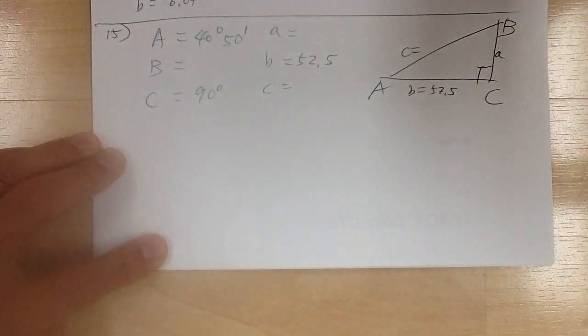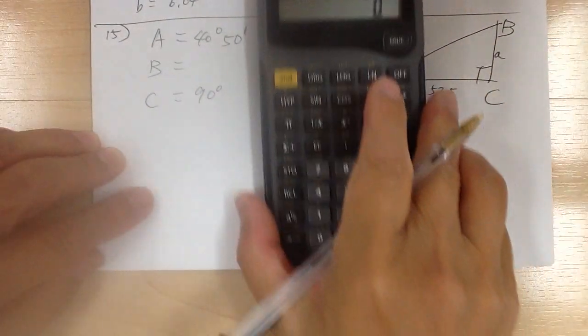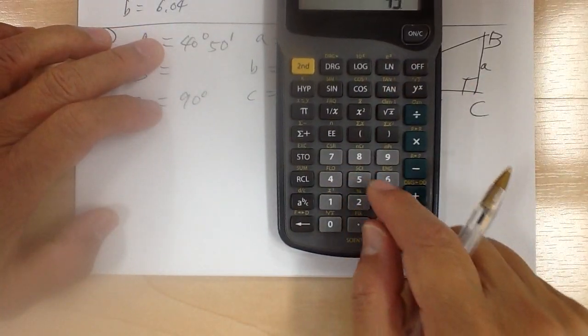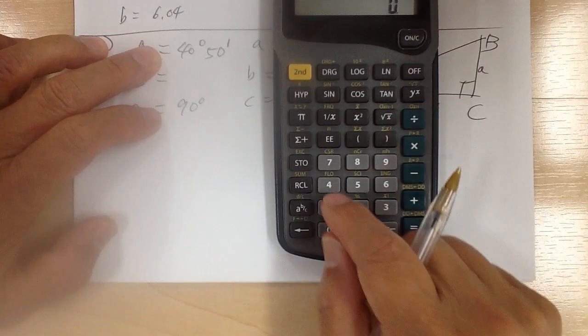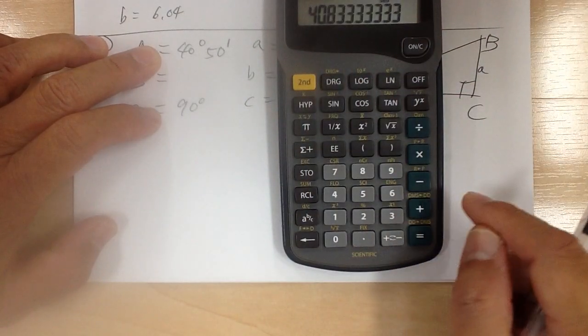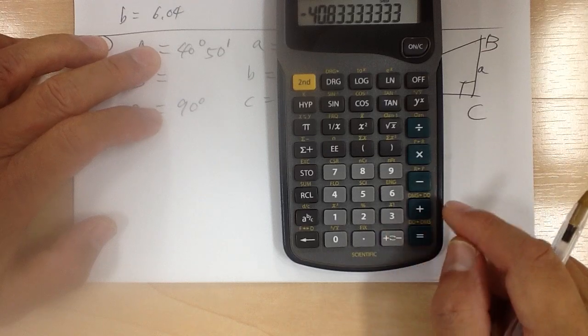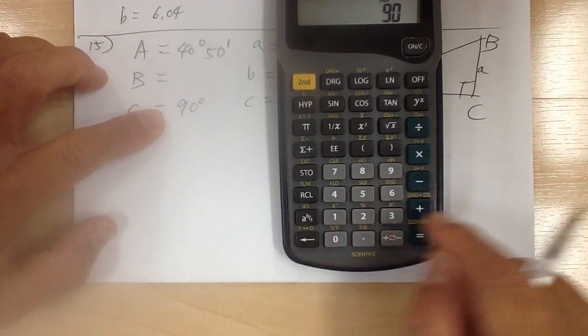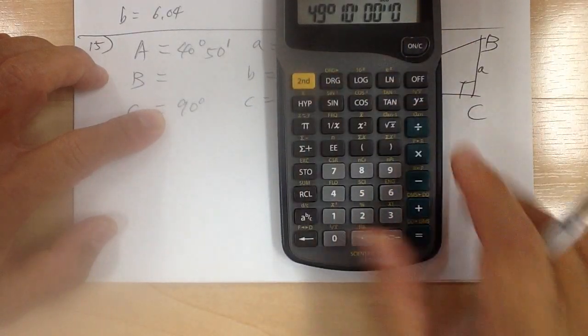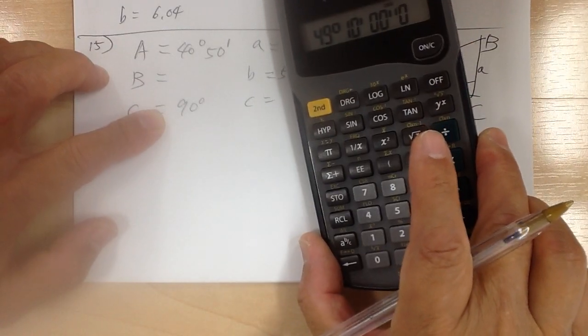So first let's go and get the angle B. So 40.50, dd, then negative, plus 90 equal, and you convert back into DMS. So 49.10.